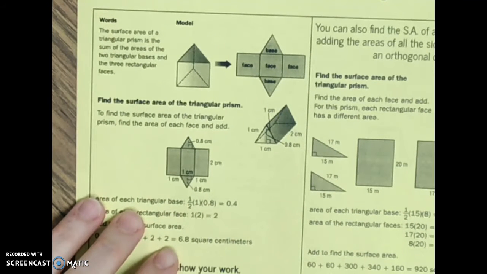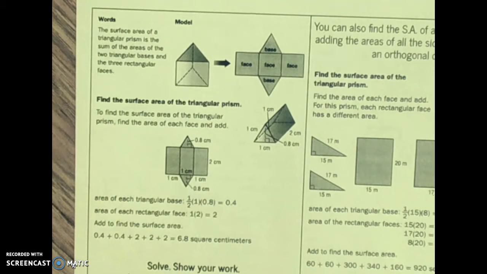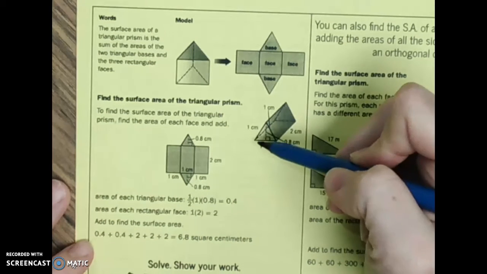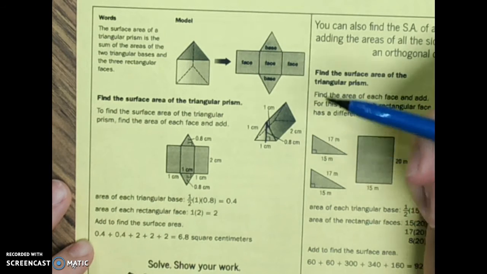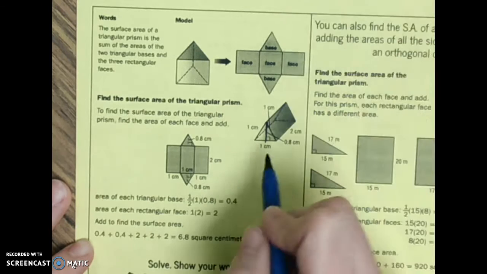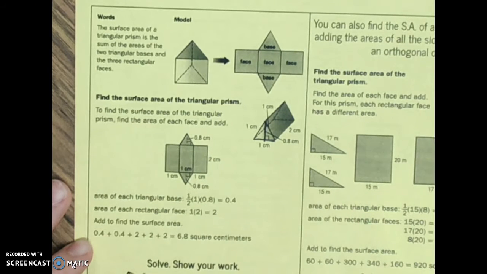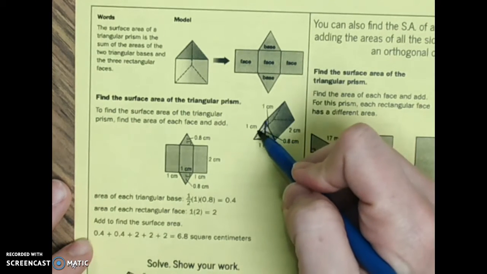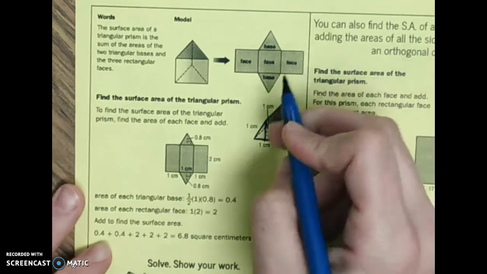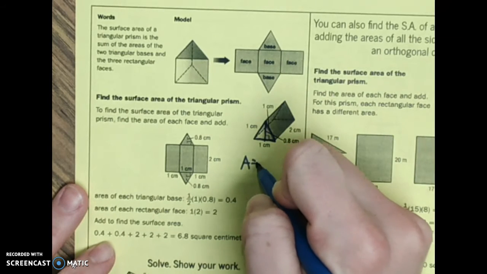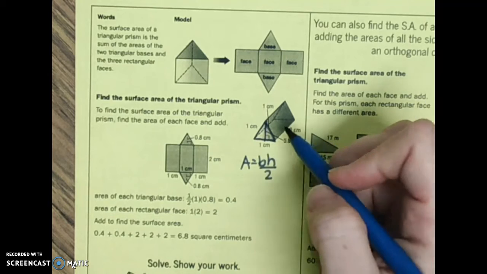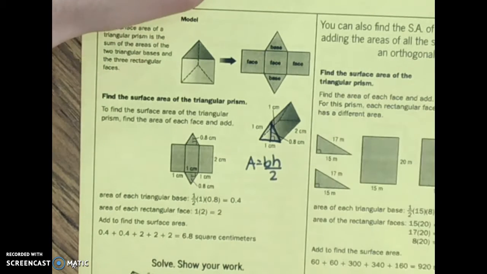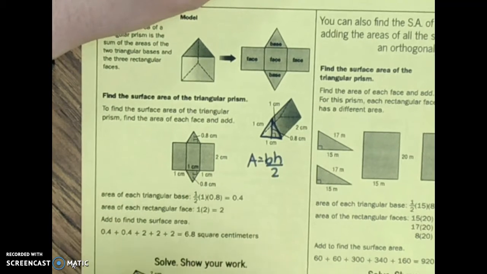So when we're finding the surface area of a triangular prism, they'll give you the height right here. And they'll also give you the base of the triangle. So you're going to find the area of the triangle. Remember the formula for that is A equals base times height divided by 2. And then you're going to find the area of the 3 rectangles. The 2 rectangles are on the side.